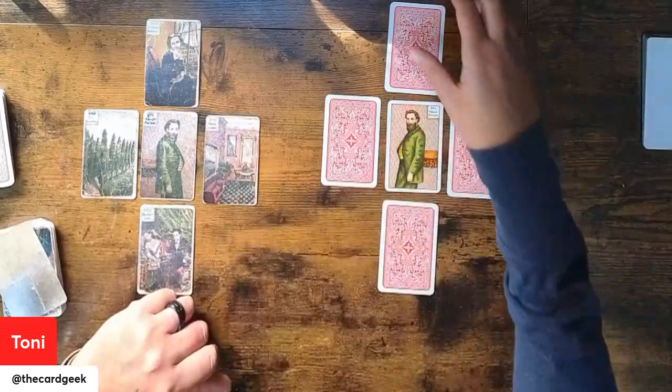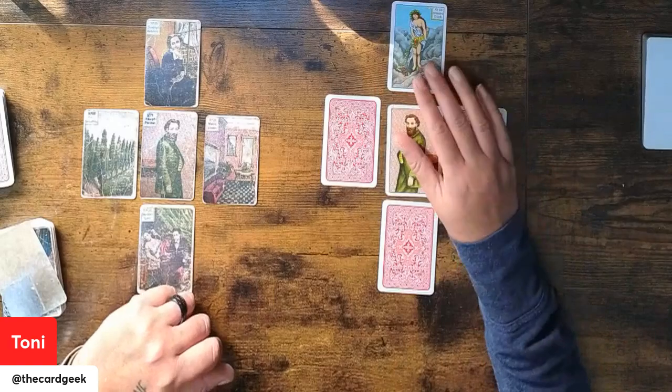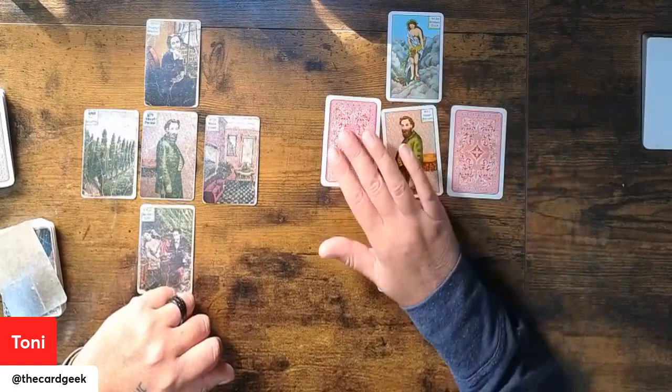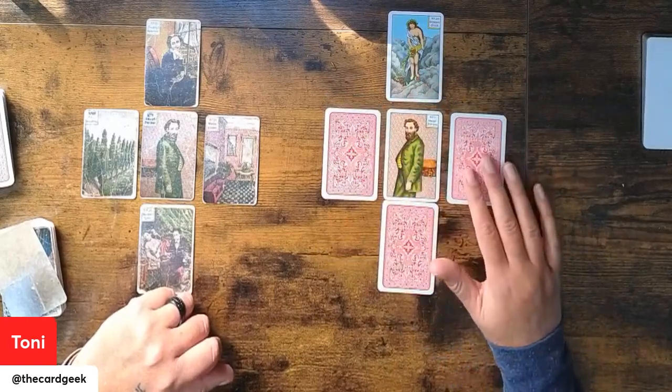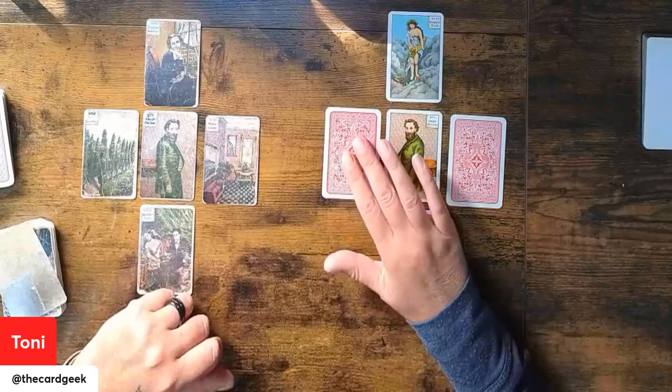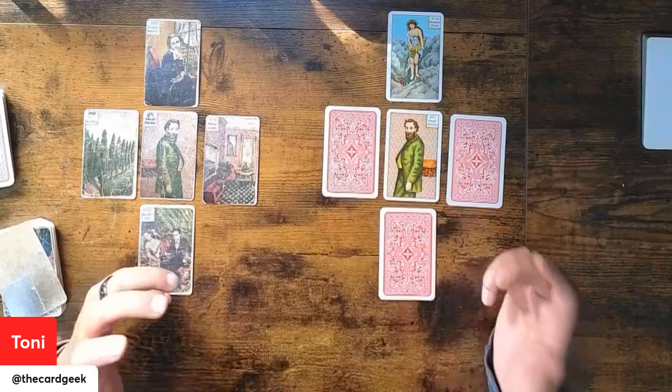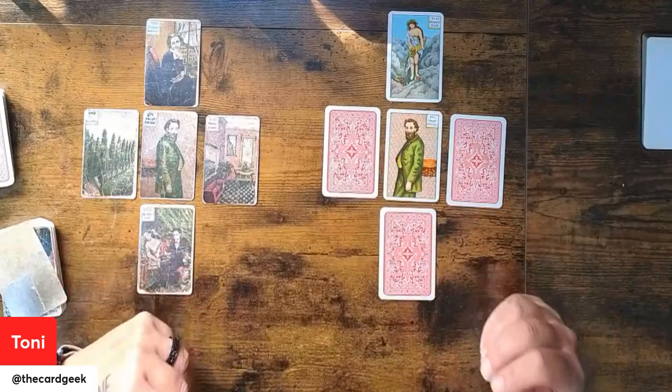What's weighing him down? Oh, great fortune. So if it is weighing him down, it's still a positive card. So all the amazingness is actually weighing him down.